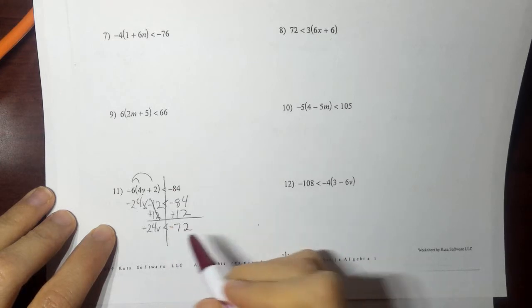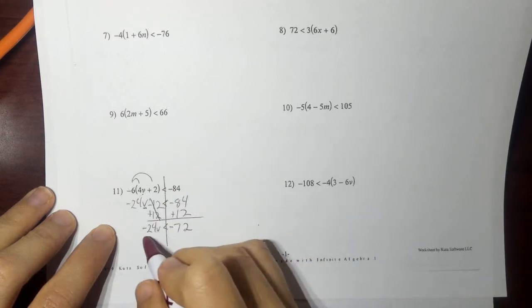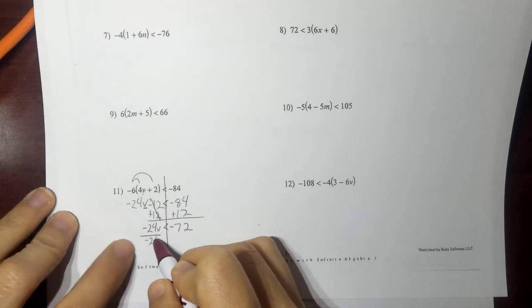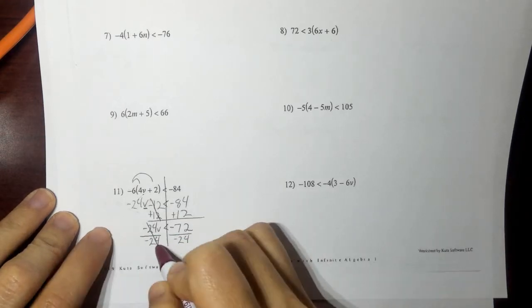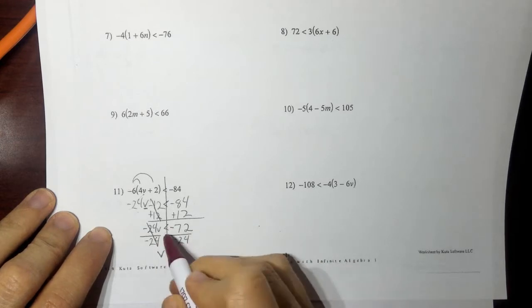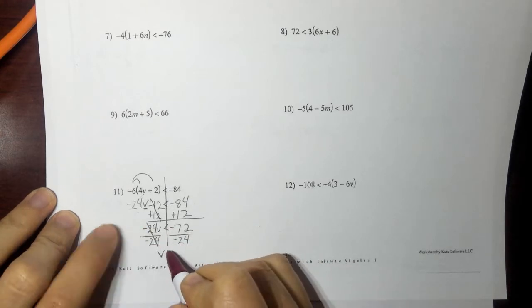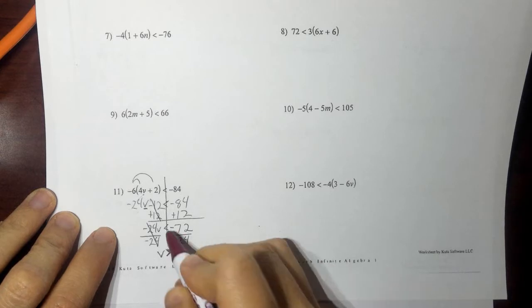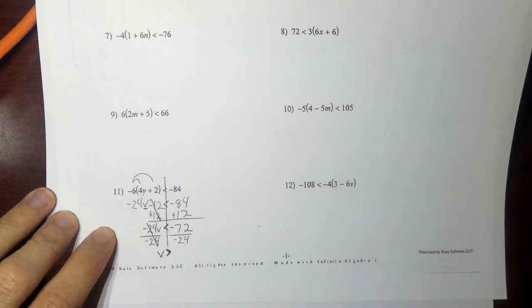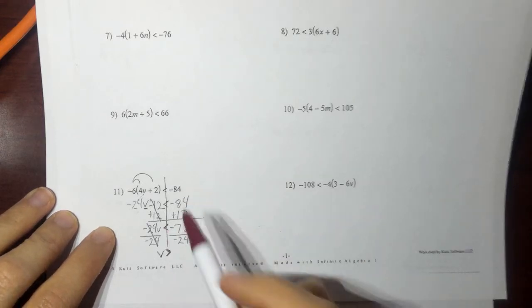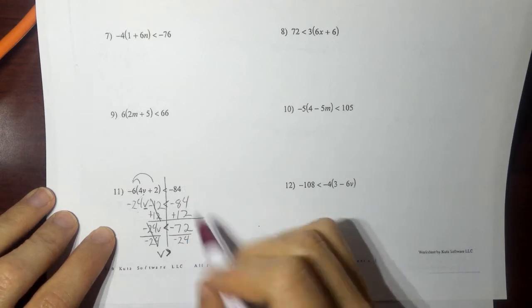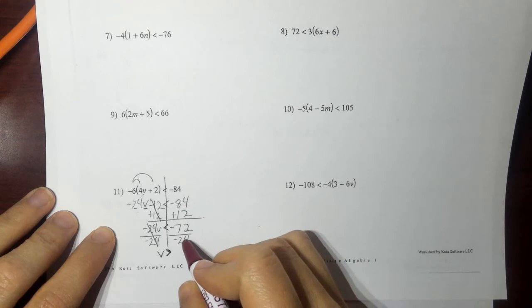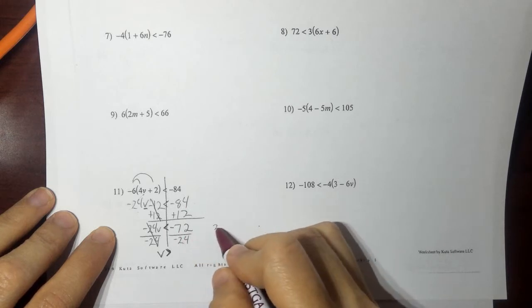And then what I'm going to do from there is divide by negative 24. Again, I'm dividing by a negative number. So that means when I rewrite this, I'm going to have to flip the symbol from less than to greater than. From there, you'll have to divide that. I don't even know what that would be.